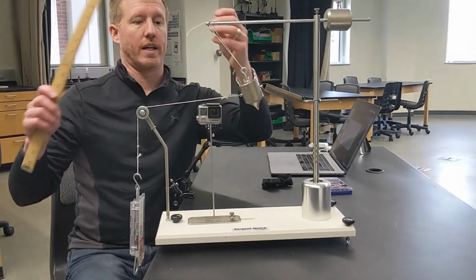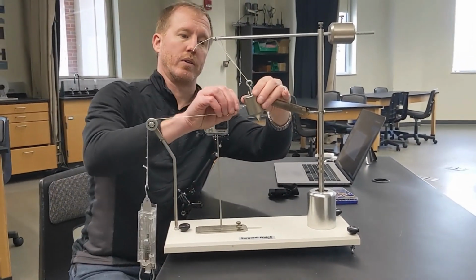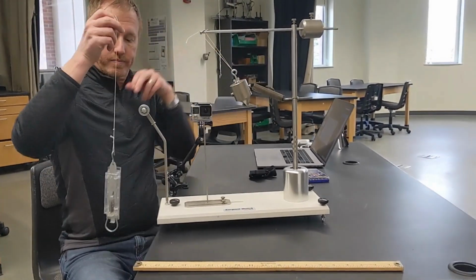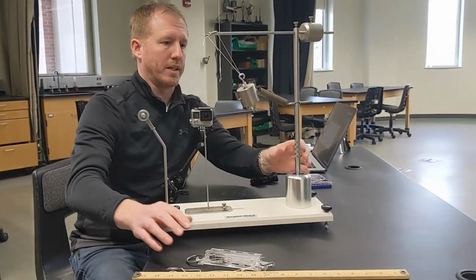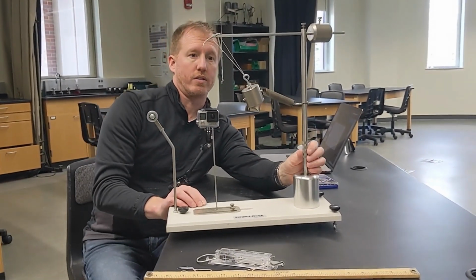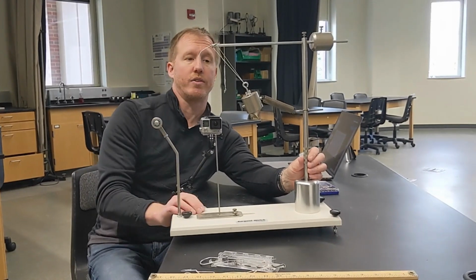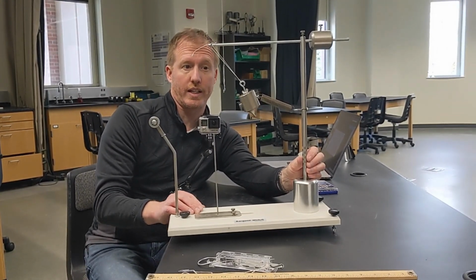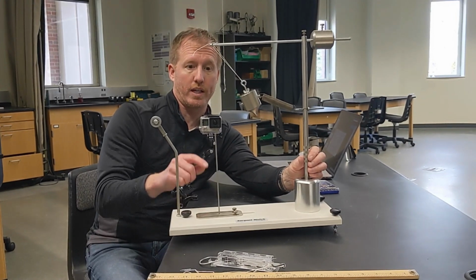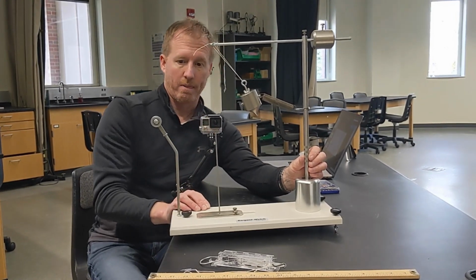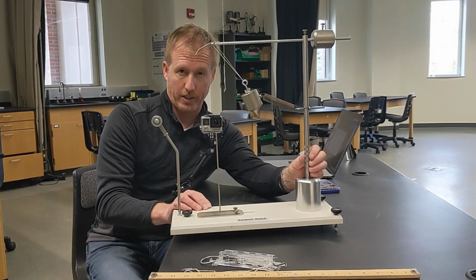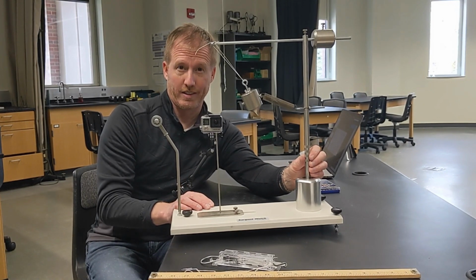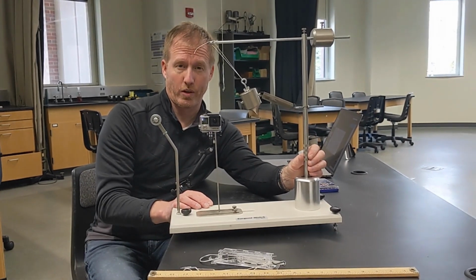Okay, and then what I'm going to do is I'm going to take off this paper clip, and we are going to begin spinning this around. I'm going to get it spinning until it's going at a rate so that it's going right over this point. And then I'm going to start counting, and we're going to count how many revolutions. 40? 40 revolutions. Sounds good.